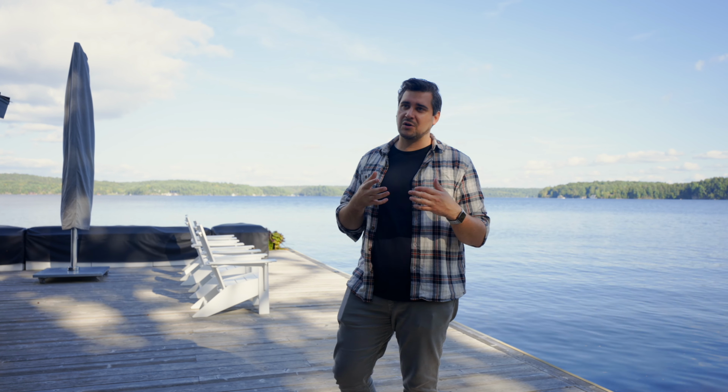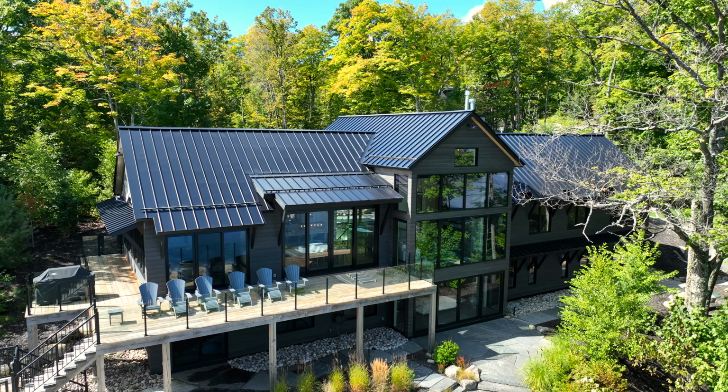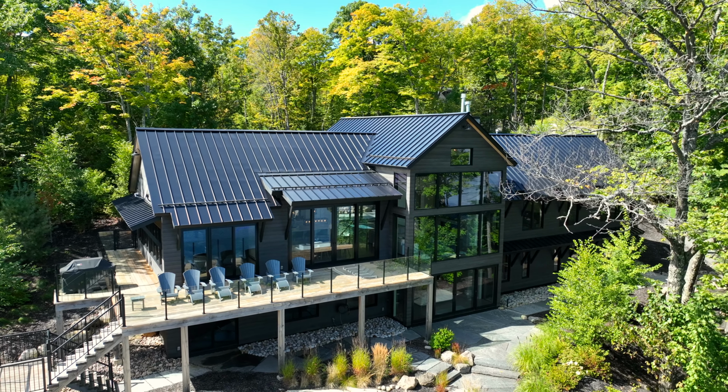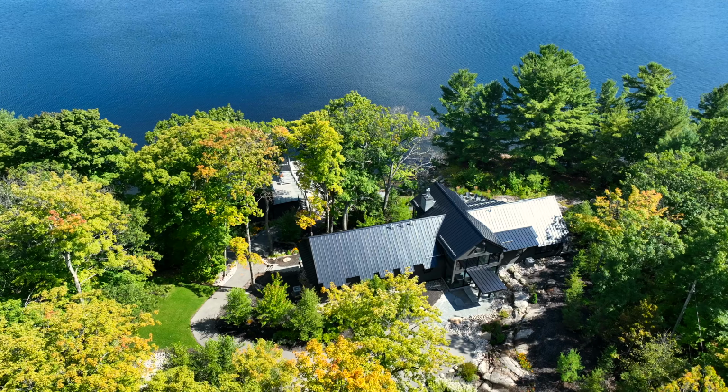The last part of the project is the construction phase. And so once we have all of our permits, depending on if there's zoning permits we need to get and building permits, we start to build. And we like to be a part of that process.